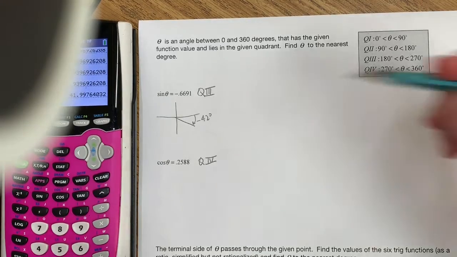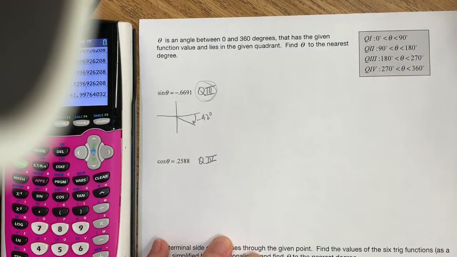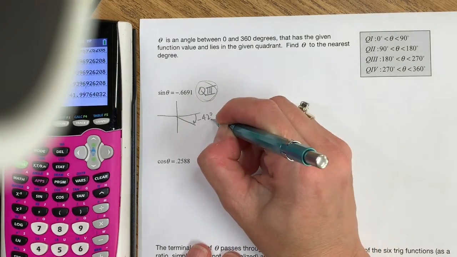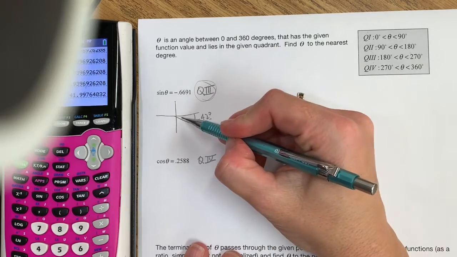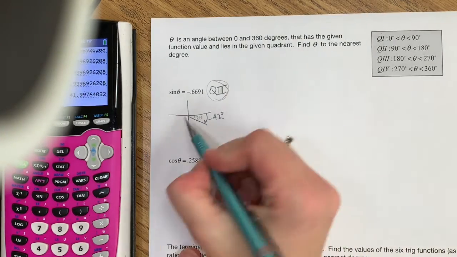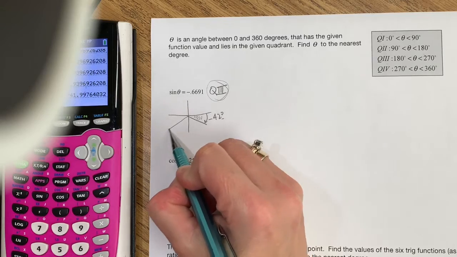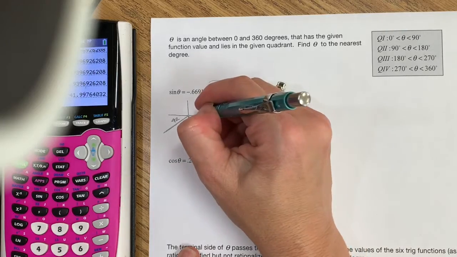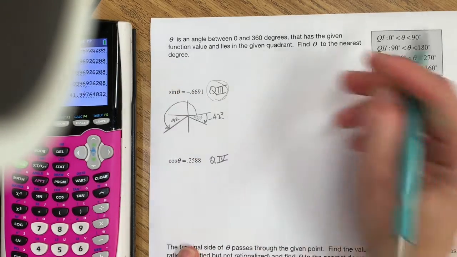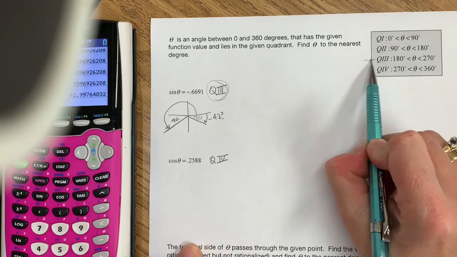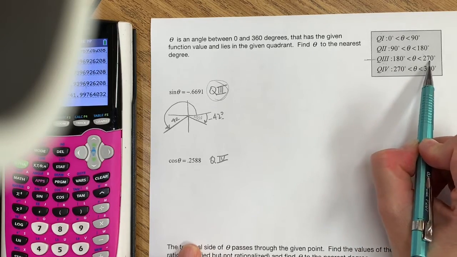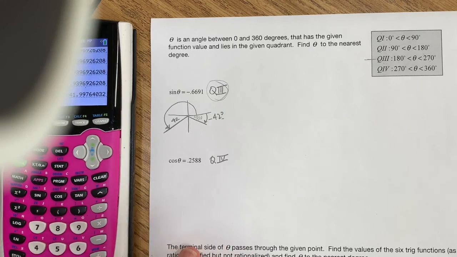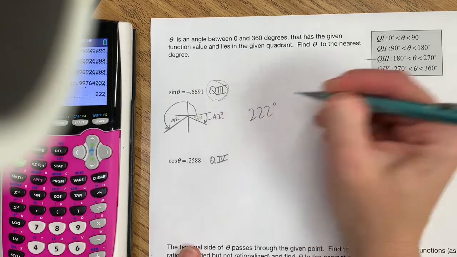Okay, negative 42 degrees is not in the third quadrant, right? I drew a picture of it. Clearly it's not. So this is the reference angle. See how it's acute and it's made with the x-axis? It's the reference angle. So I'm going to draw it in the appropriate quadrant. This is quadrant 3. This has a measure of 42. And I'm going to try to find this angle, right? Because in quadrant 3, my answer should be something between 180 and 270. So if I take 180 and I add 42, I get an angle of 222 degrees.